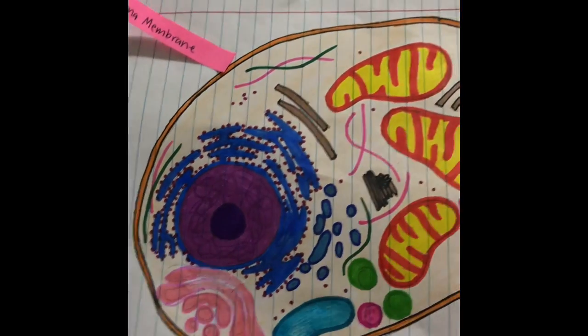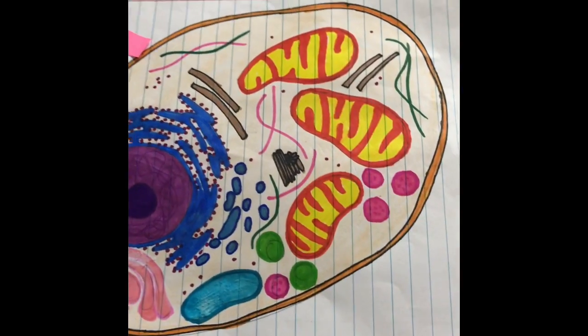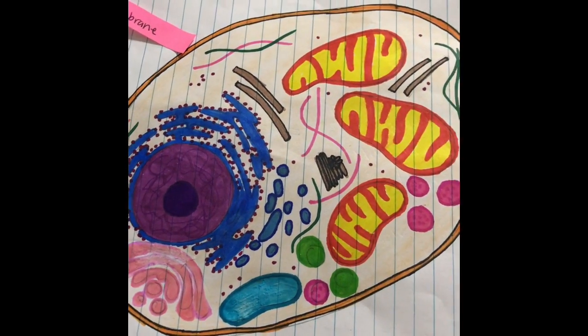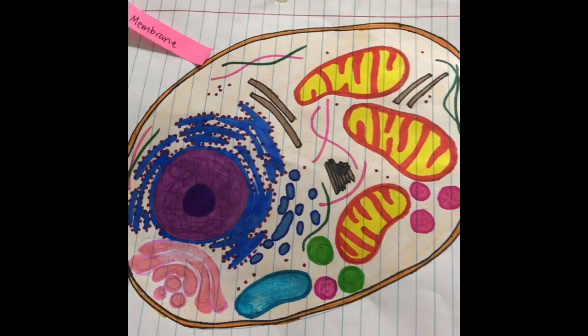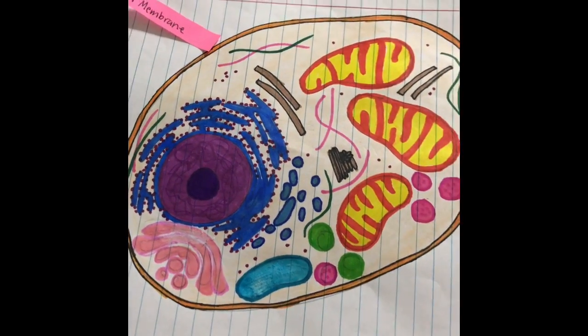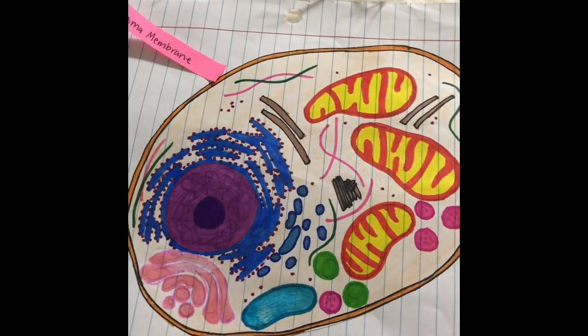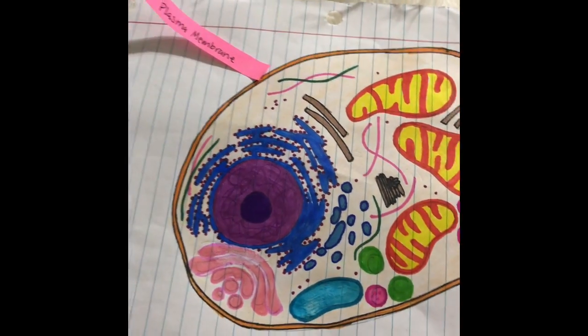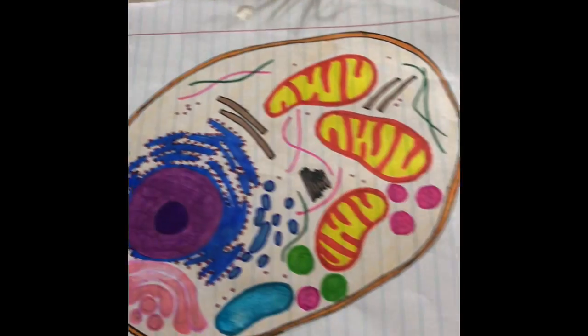It's this orange part surrounding all of the cell. It basically protects the cell, controls the entry and exit of molecules. It's a selective process that it goes through. It just gets to decide whichever go through. It also helps the cell communicate with the exterior surroundings.